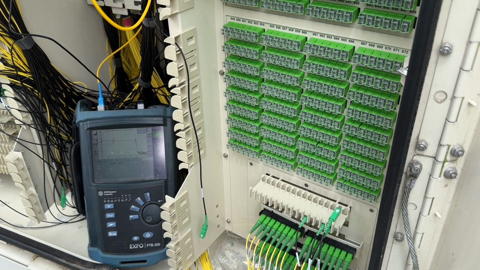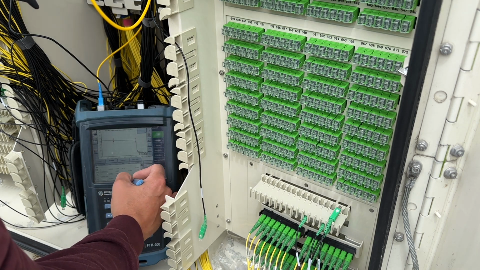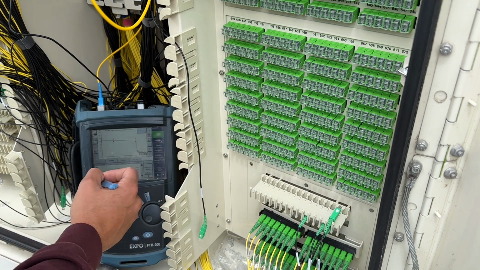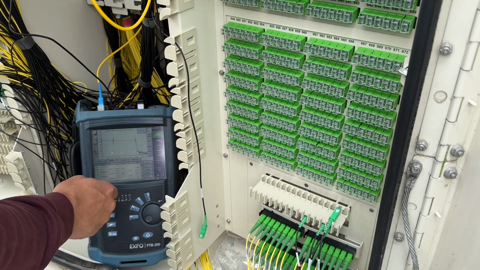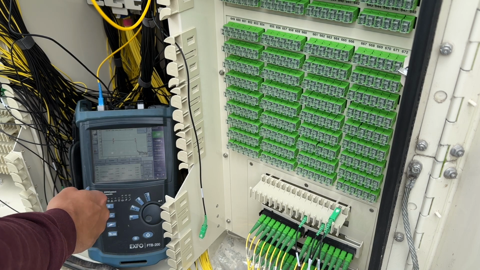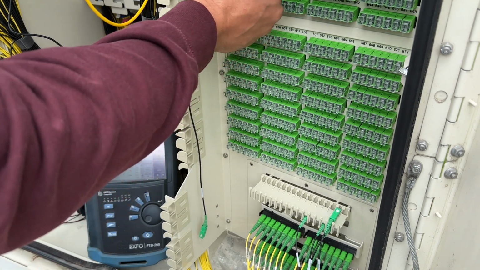So all 4 of those were the same distance, around 2 kilometers, 2,000 meters. All right, this one's looking nice, clean, yes. Quick save. So right here, as you can see at the bottom, we have 2.030, so 2,030 meters.